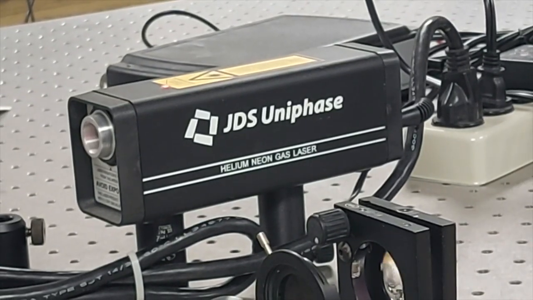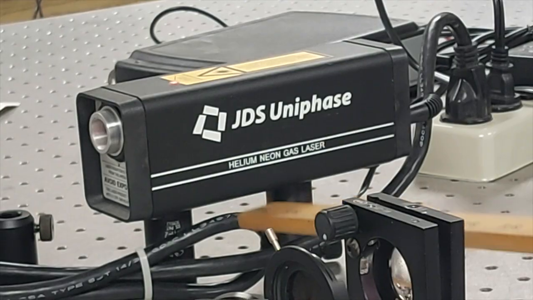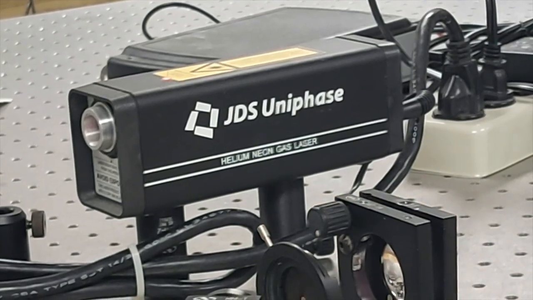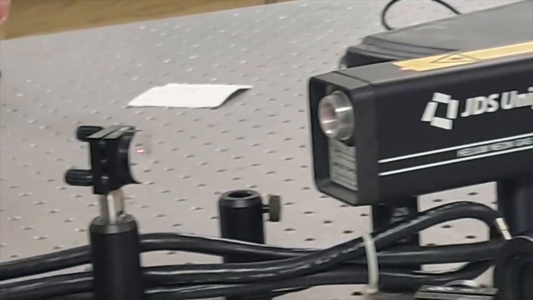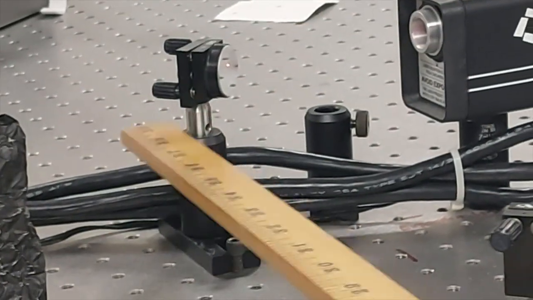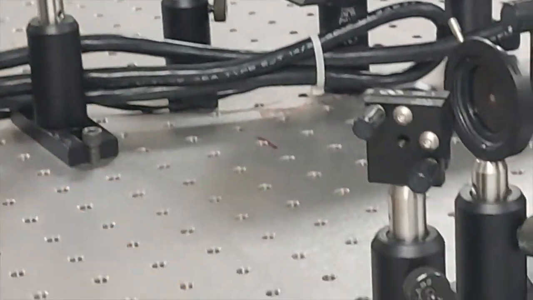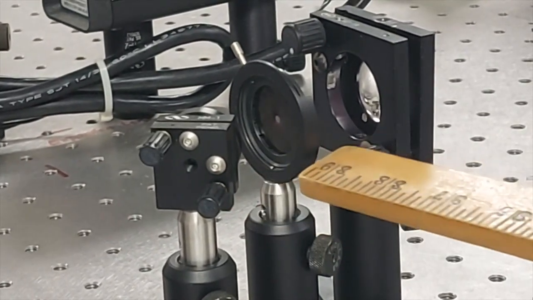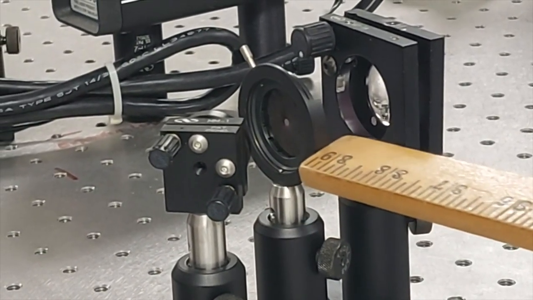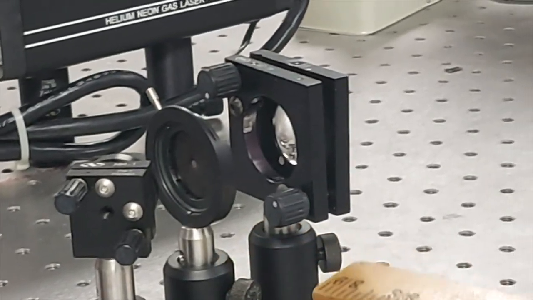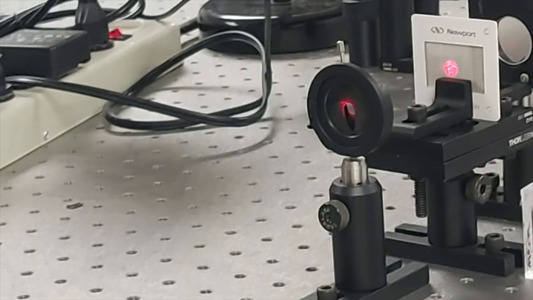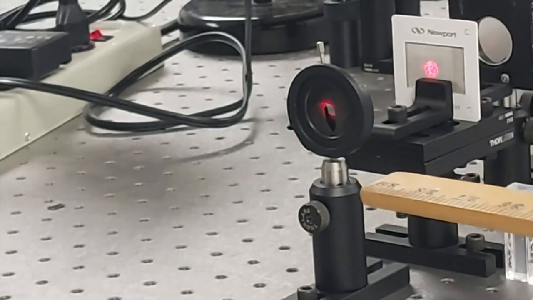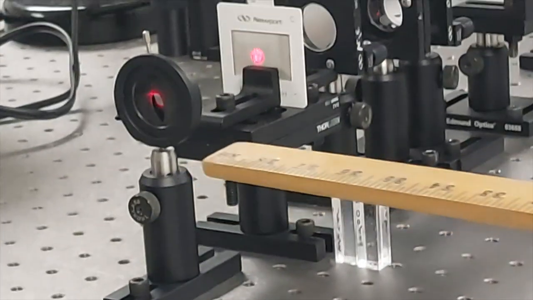The first thing we have is the helium neon laser. We called it a lamp, doesn't matter. Laser lamp, right. It bounces off the mirror towards the second mirror right here. It's then partially obstructed by the iris to narrow the beam. Passes through a lens that expands it towards the second iris, which further obstructs the beam.